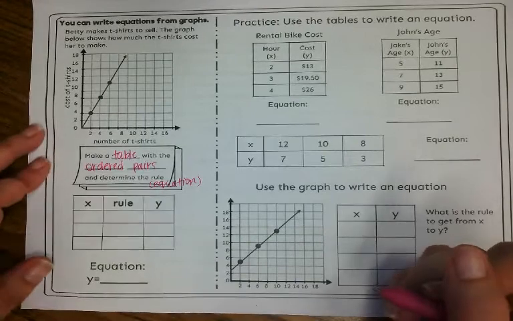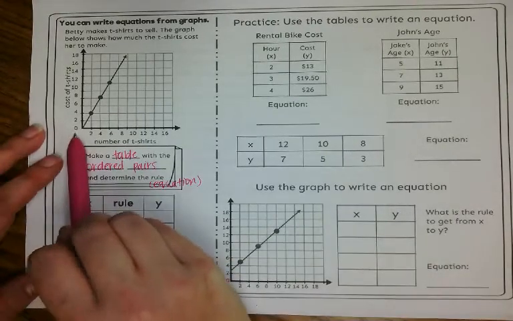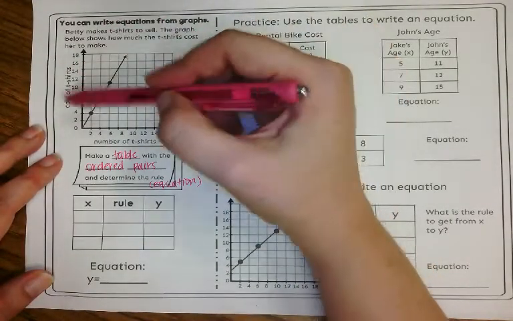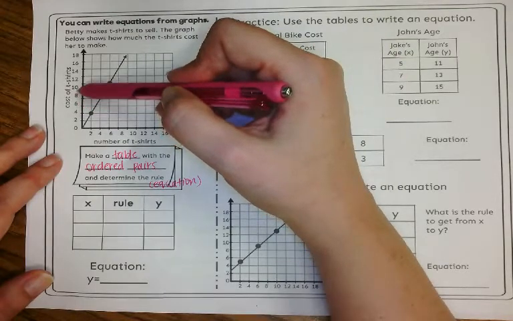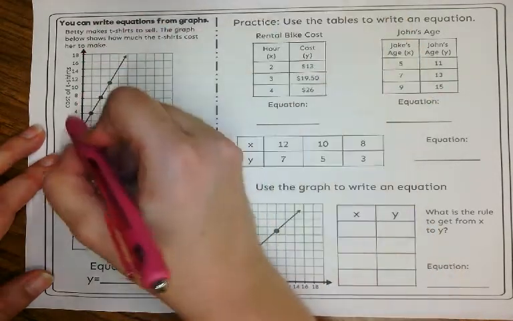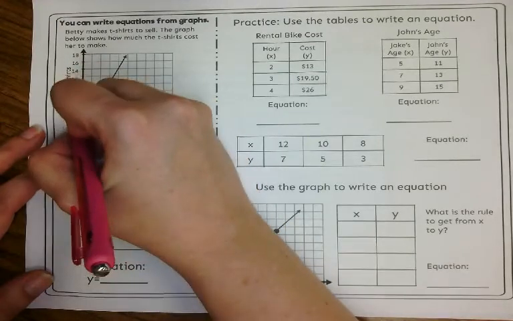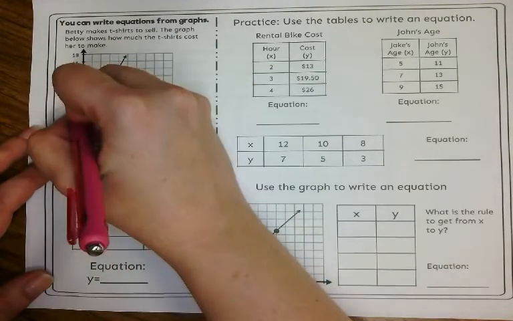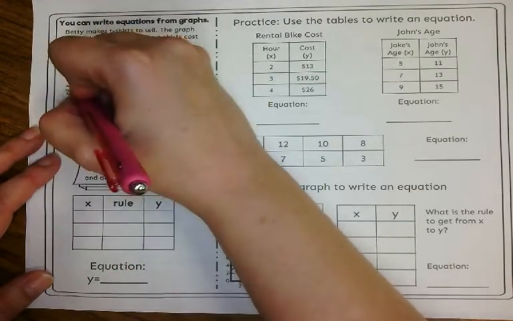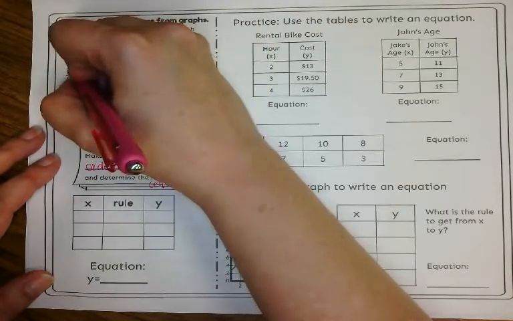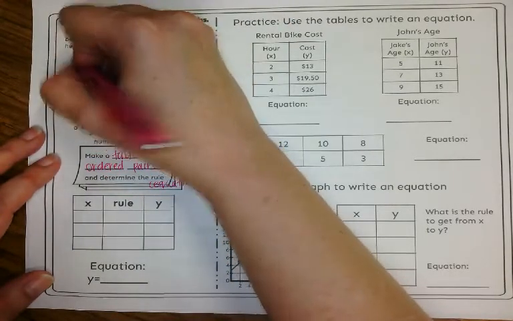Okay, in this graph here, it looks like some of the numbers got skewed. So on the y-axis, this should be 2, 4, 6, 8, 10, 12, 14, 16, and 18.